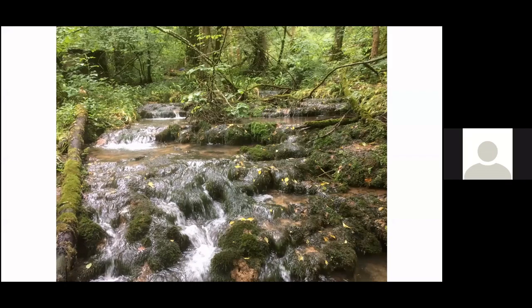This is a river in the Welsh Marches, just around the English border. It's a river that has quite a lot of tufa formation on it. There are going to be all sorts of little seepages coming into the river. You can see there's a lot of bryophytes growing on the tufa.